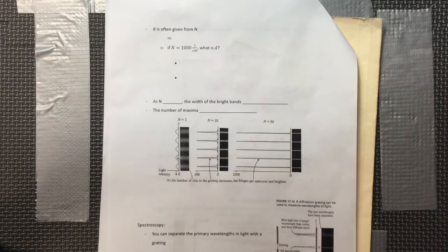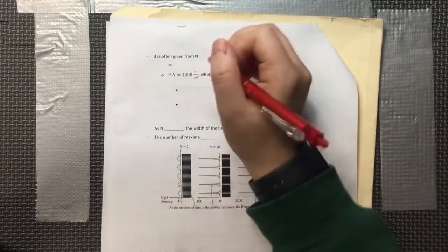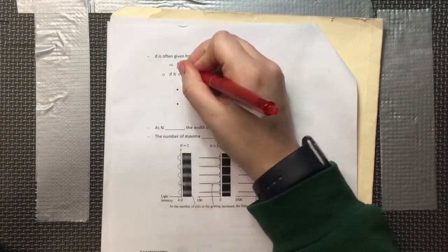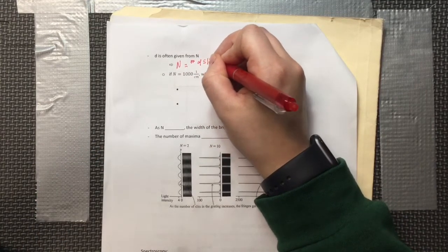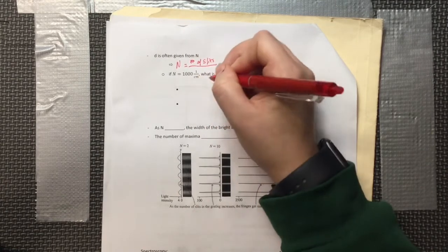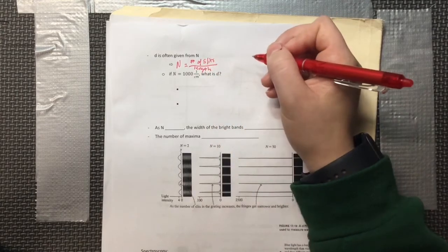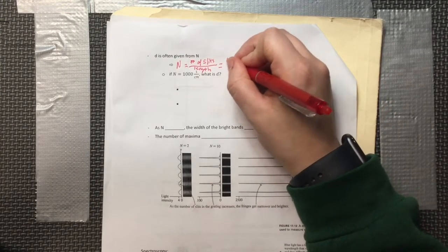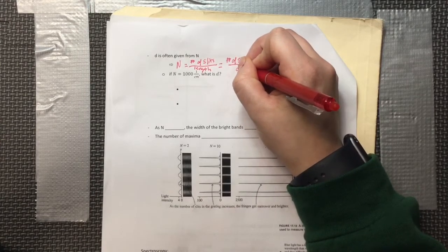The number of slits is usually given by something called n. So n is the number of slits, so the number of slits divided by the length, or number of slits over d.